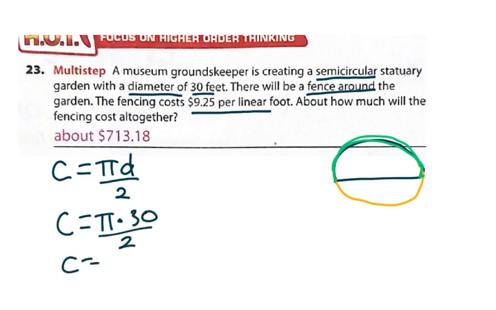So I'm going to put that in my calculator. And when I do, I'm going to get 47.12, okay? So that's feet. However, it has a diameter of 30 feet. That means, and they're going to fence it all the way around, that means they have to fence this too, which is 30 feet. So I'm going to have to add that to it, that 30 feet.